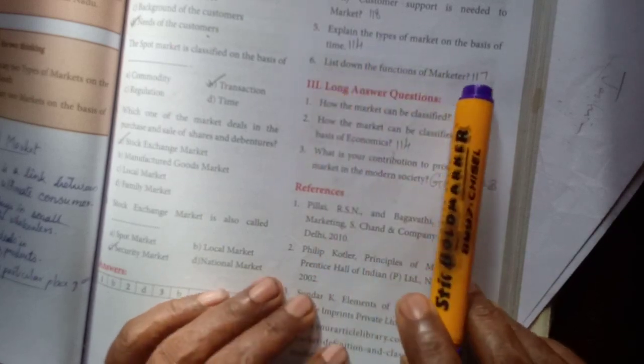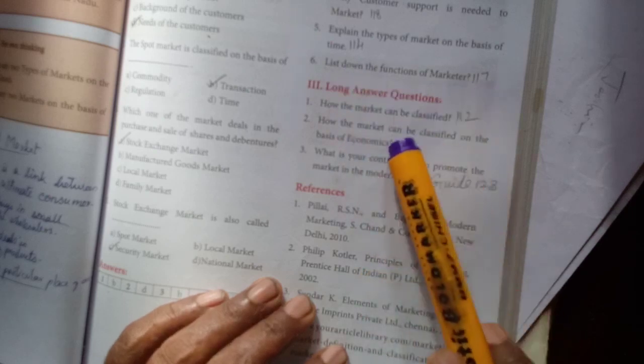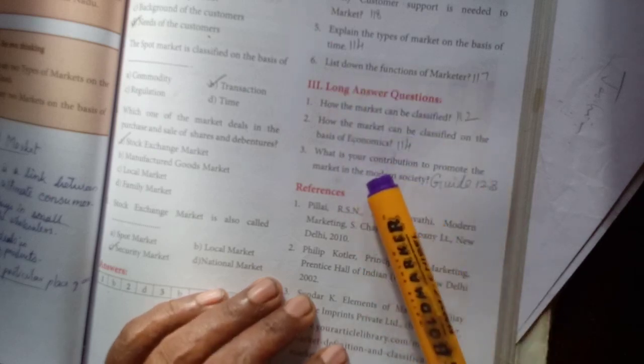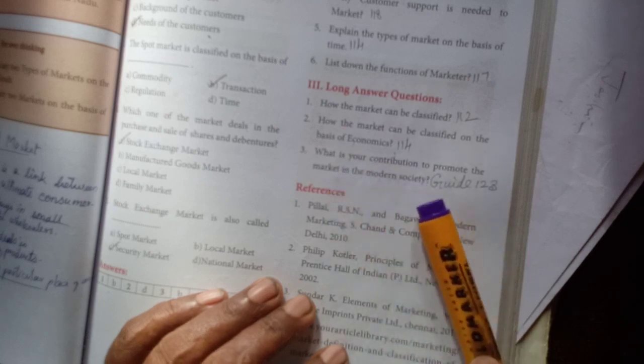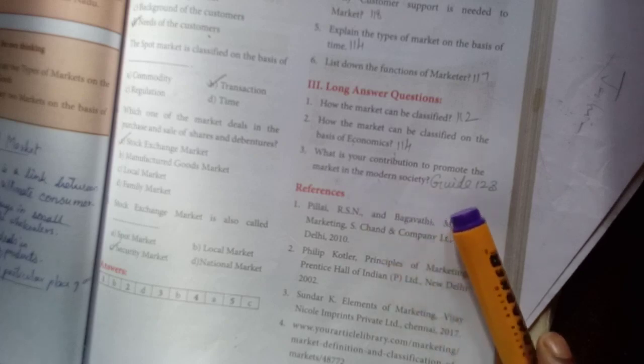Then list down the functions of marketer. Here it is on 117. Then this question, what is your contribution to promote the market in modern society? That is in the guide, guide page 123. Here 3 points are there. Only this much you write in your notebook and keep. And this full page, you have to write and keep. Okay, you read, understand and keep.